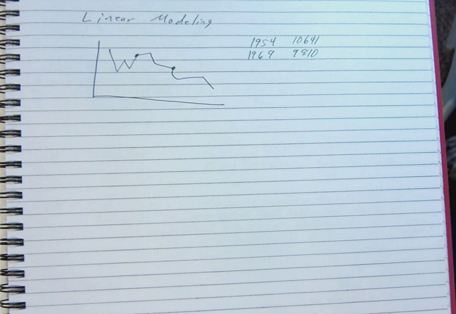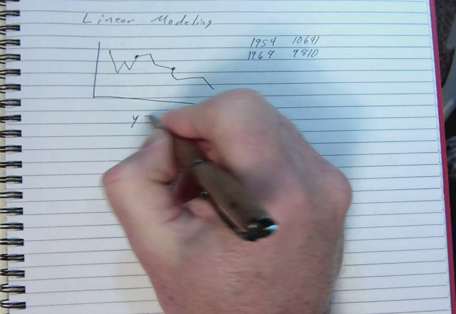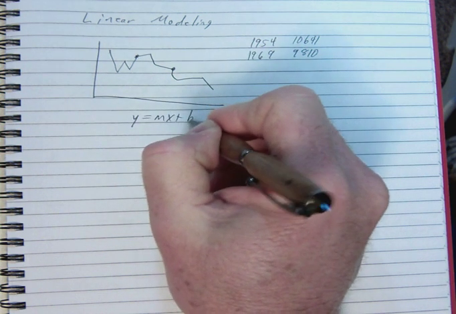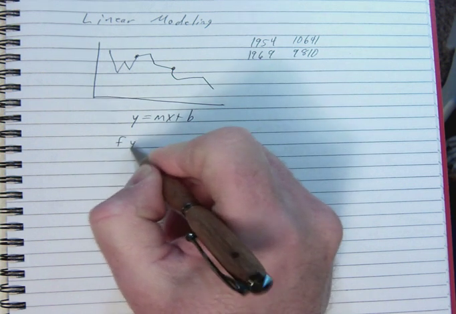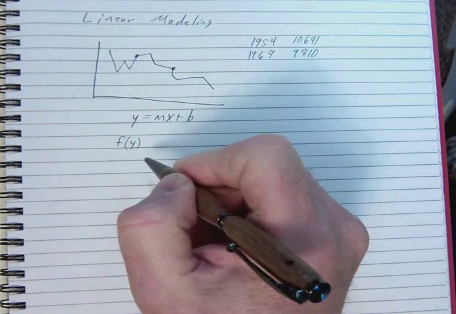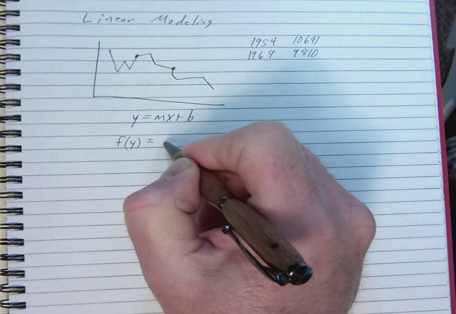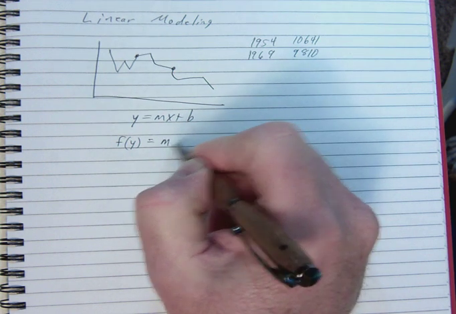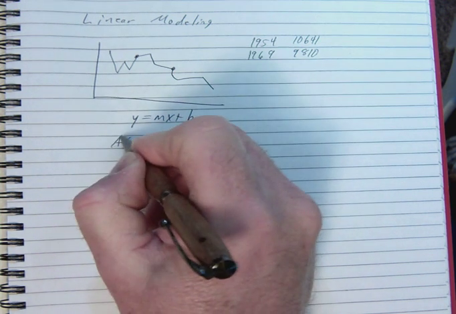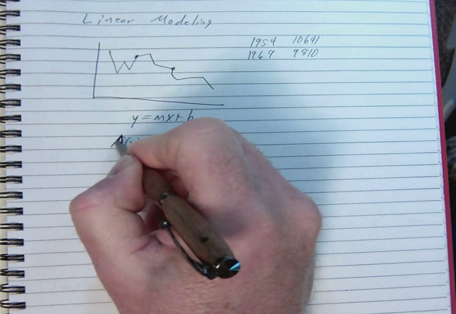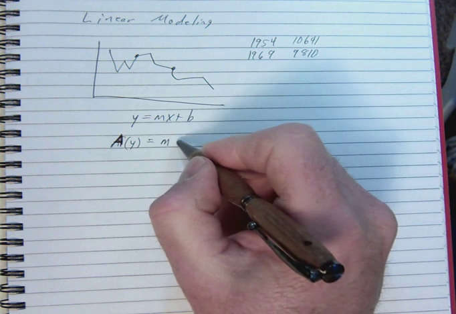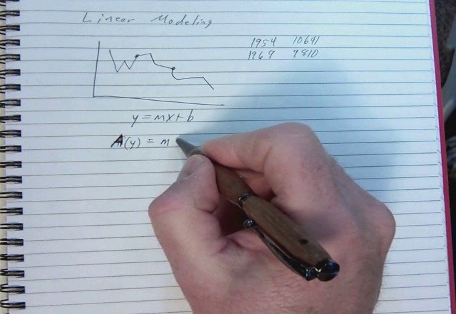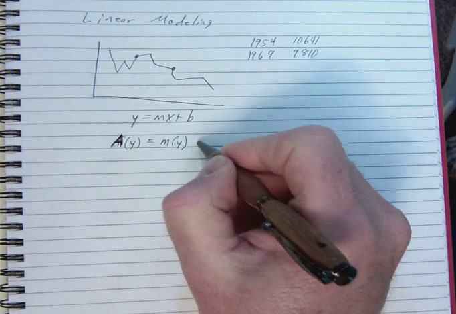So, by linear modeling, what we're doing is we're trying to create an equation of the form y equals mx plus b, or you can say f of y, y being years, equals, actually that should be a of y, acres in terms of years, is the slope times the years plus b.